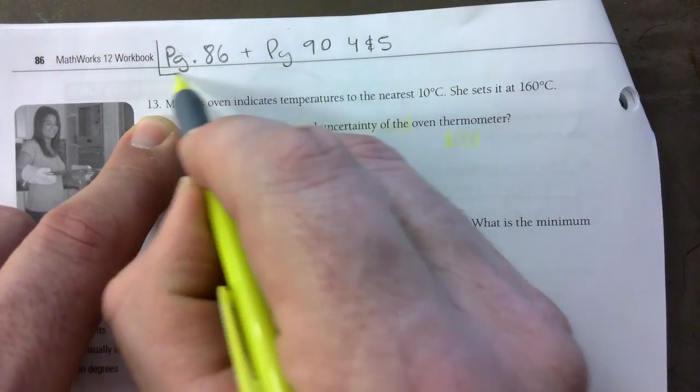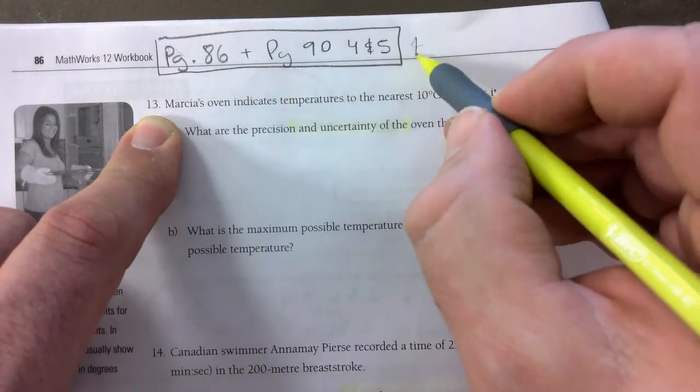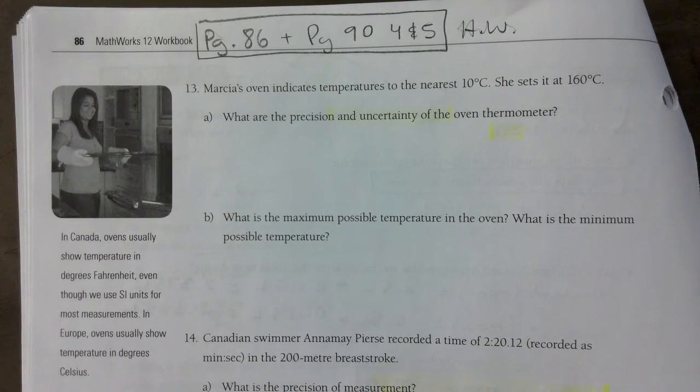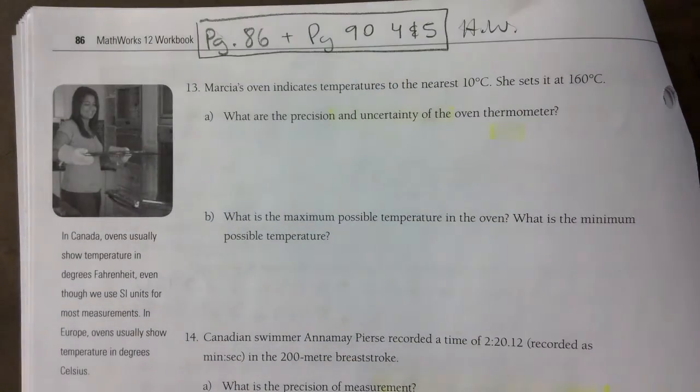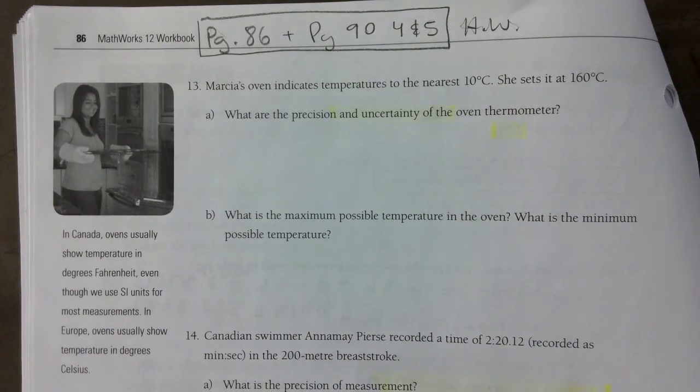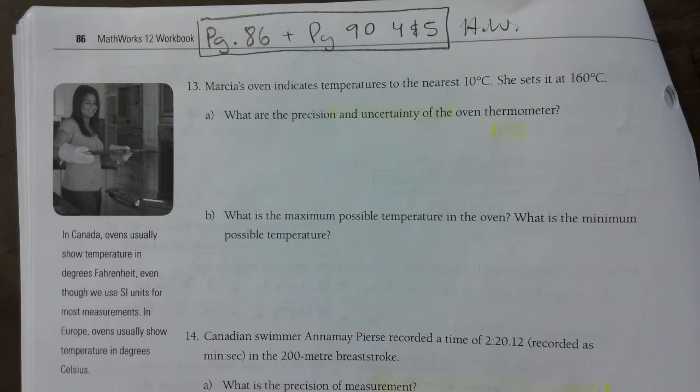Write this down at the top of this page. Those are the questions I want you to do.